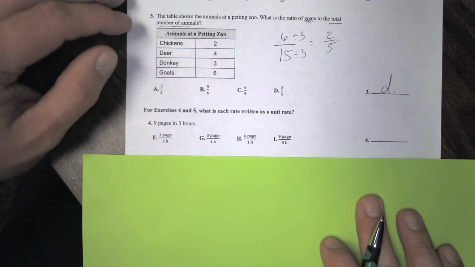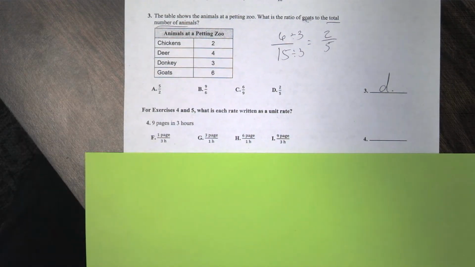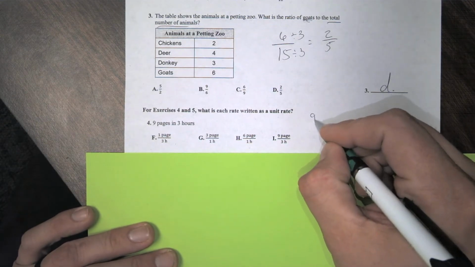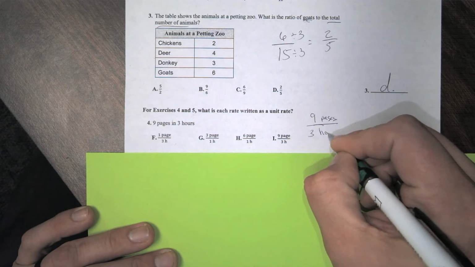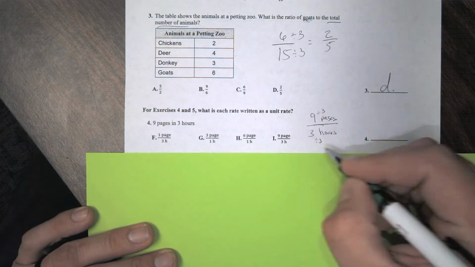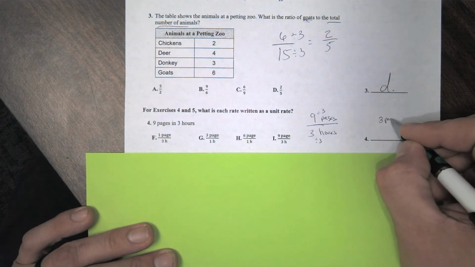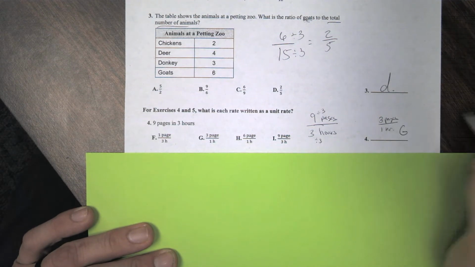Okay, now for 4 and 5, we're going to be finding each rate as a unit rate. So your goal is to get 1 on the bottom. So we have 9 pages in 3 hours. So 9 pages over 3 hours. So we divide by 3 because we want 1 on the bottom. So we get 3 pages per hour, which is letter G.